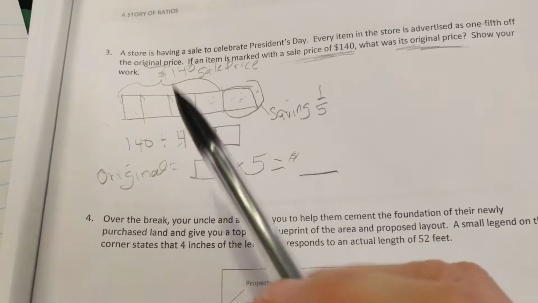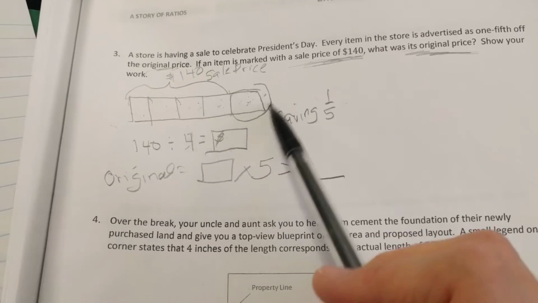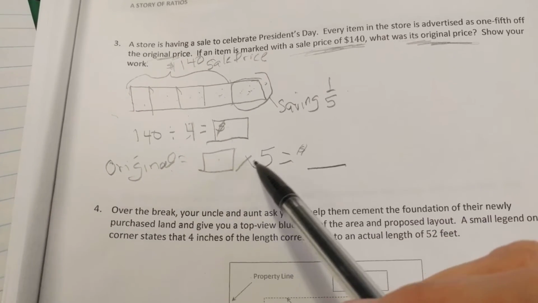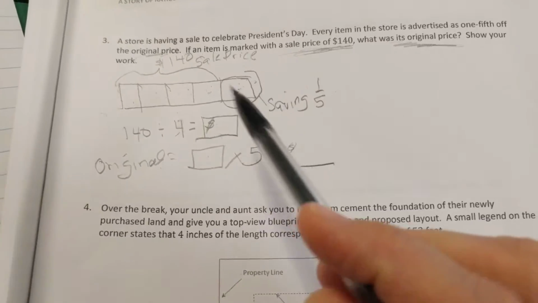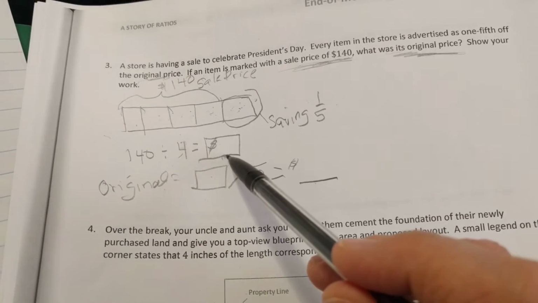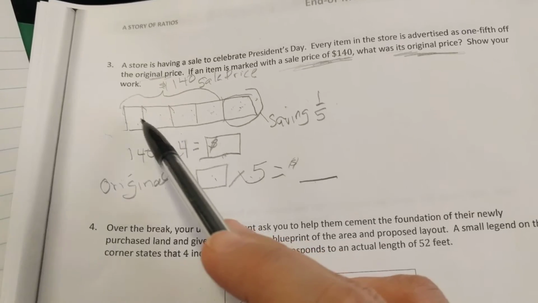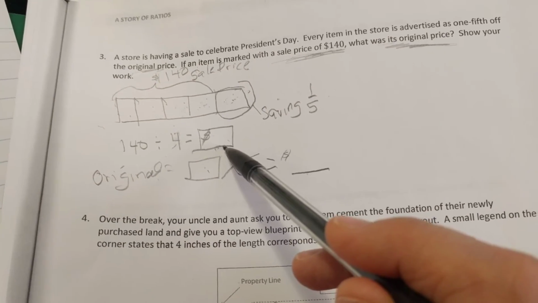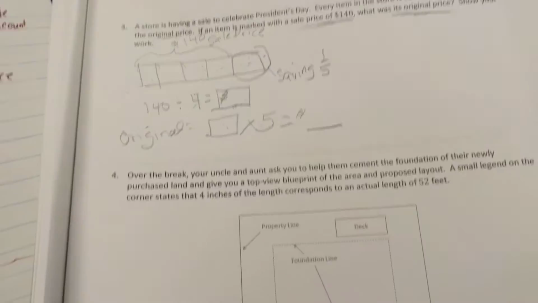So if this number is 30, we would do 30, 30, 30, 30. And it means you saved 30. So to find the original, you would take 30 times 5, and that 150 would be the original. But again, I don't want to tell you this number because I want you to figure it out. So whatever this number is, put it in here and multiply it by 5 because we have 5 boxes that each represent this number. All right. If you have questions, bring them to school Monday and I'll be happy to help.